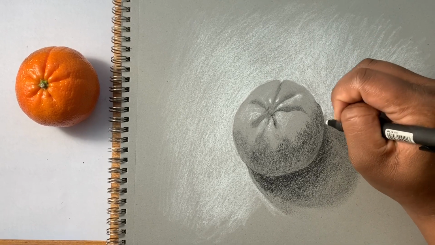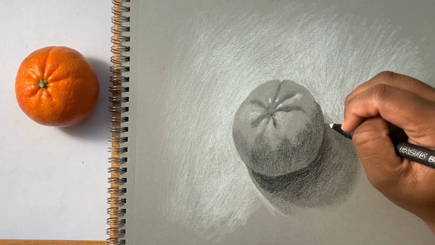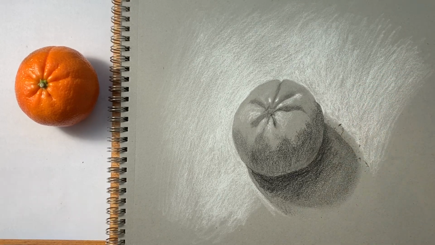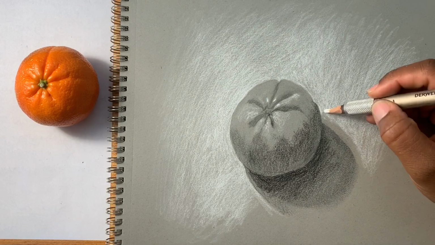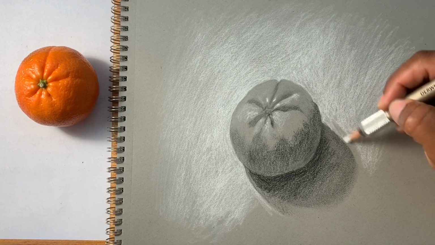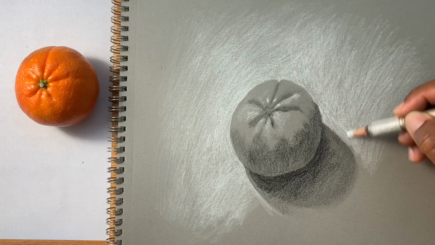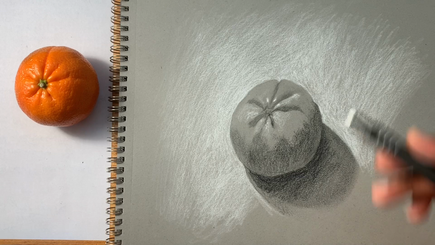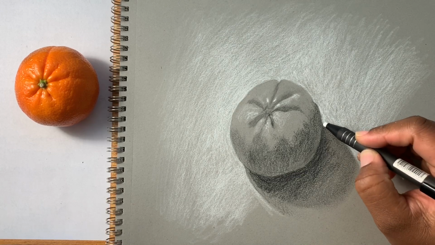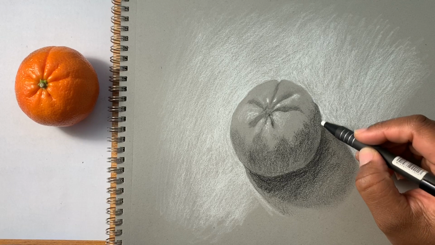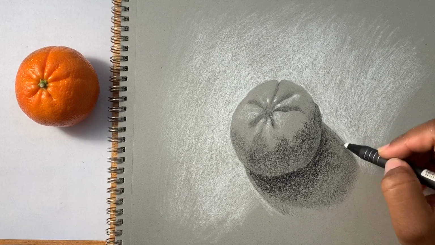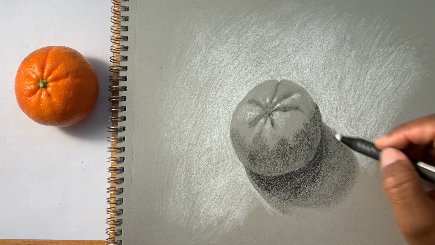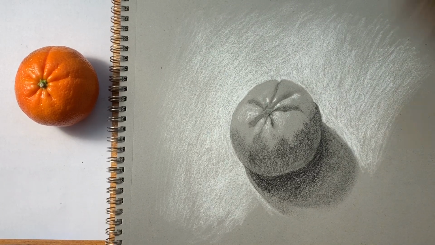I'm just going to edit some of this cast shadow down. And if you want a softer cast shadow, then I would go ahead and erase right in between, trying to avoid mixing.